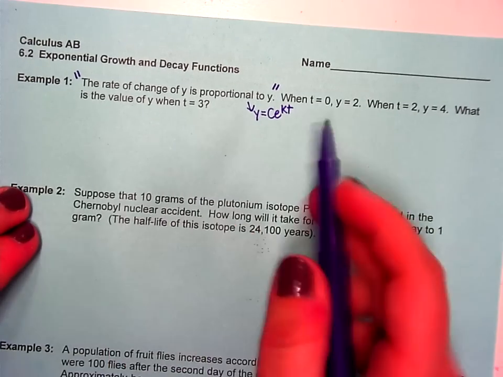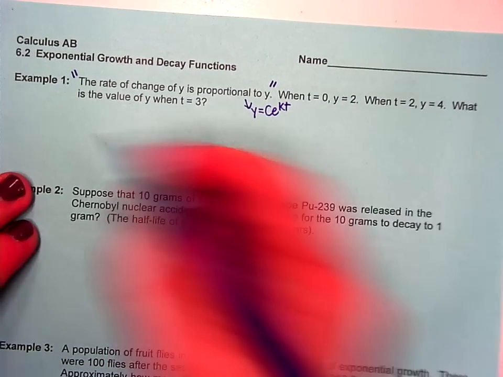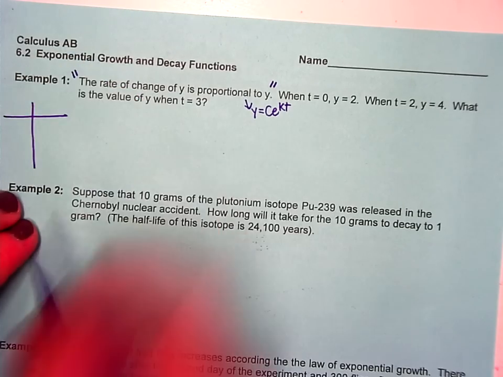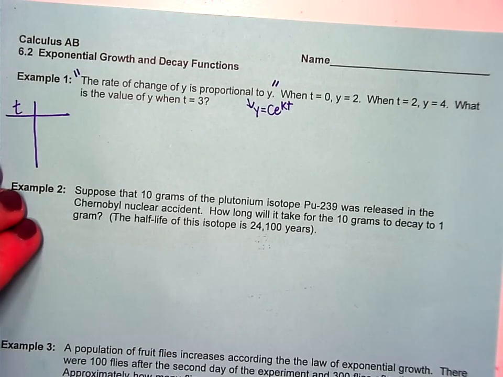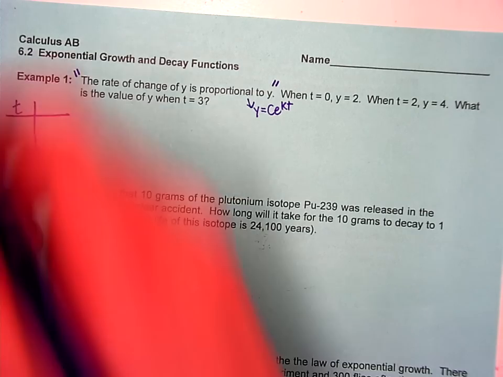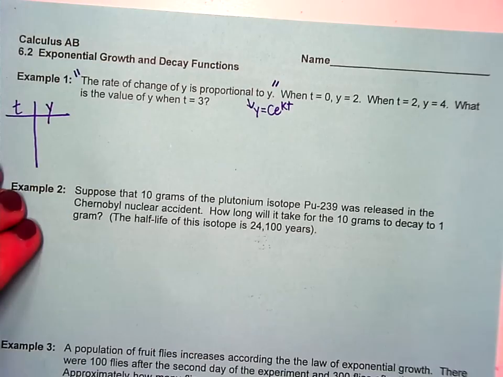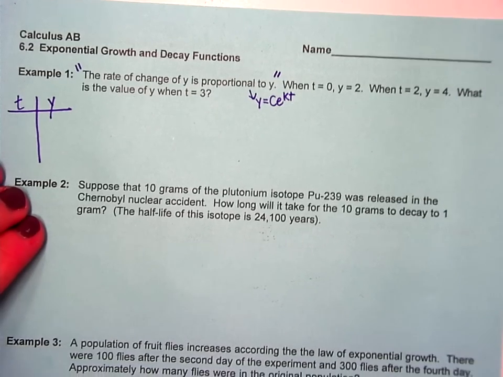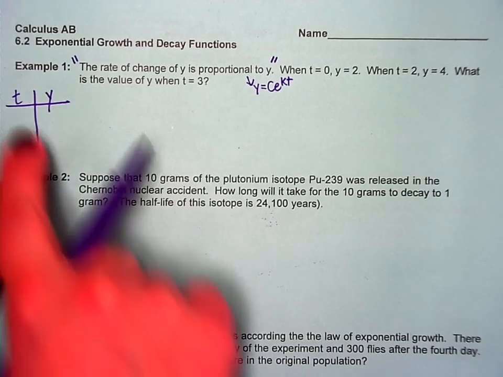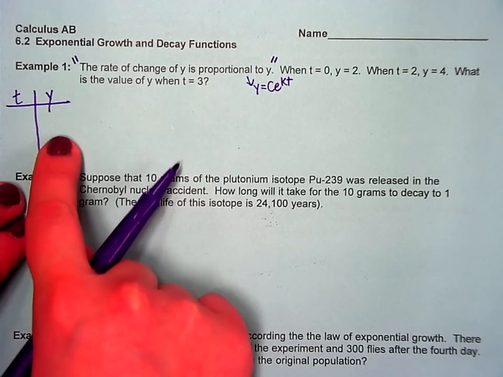So what I generally do is I take the given information and I make me a little data chart, and I want you to do the same. So on the left side is always going to be the input. Usually it's t. It could be x. You never know. And over here would be the output, or the y. I've seen it be w. I've seen it be s. I've seen it be b. So you just never know what you're going to run into for the variables. But this is generally the independent side, and this is the dependent variable.